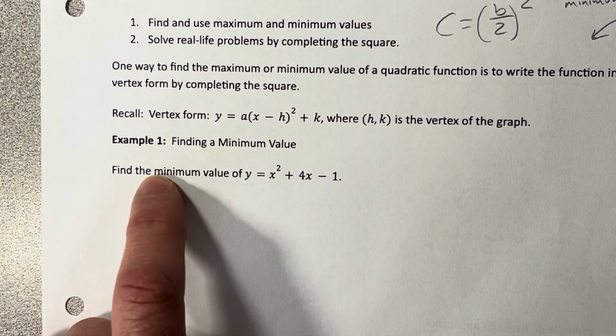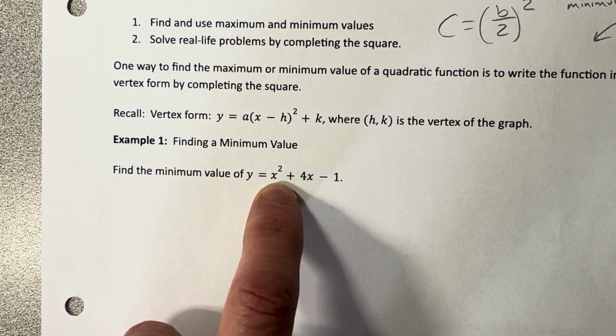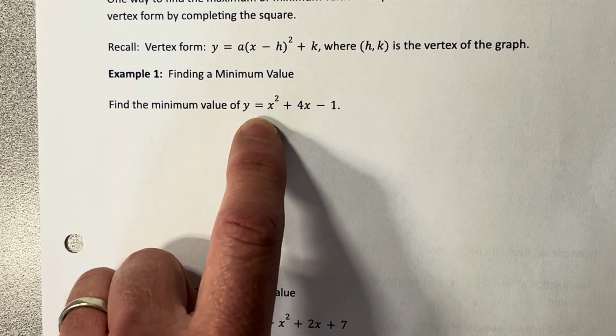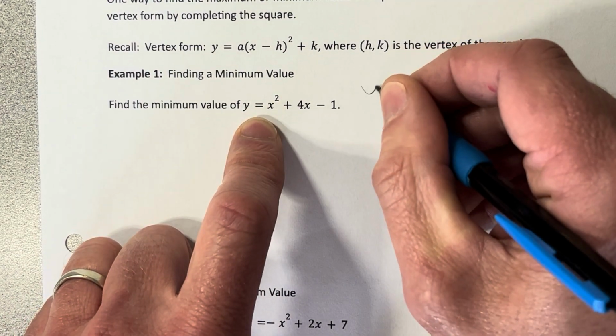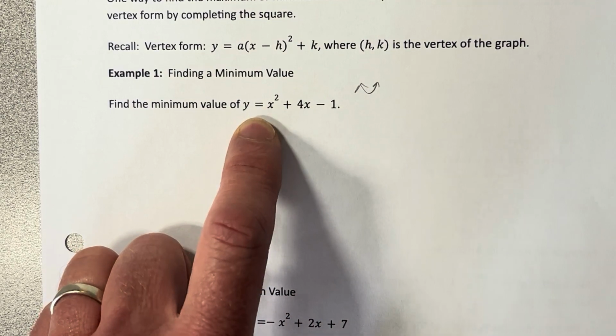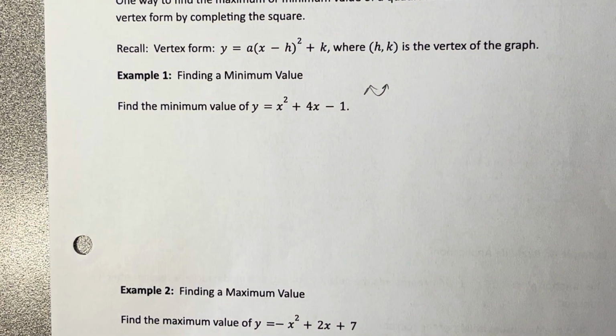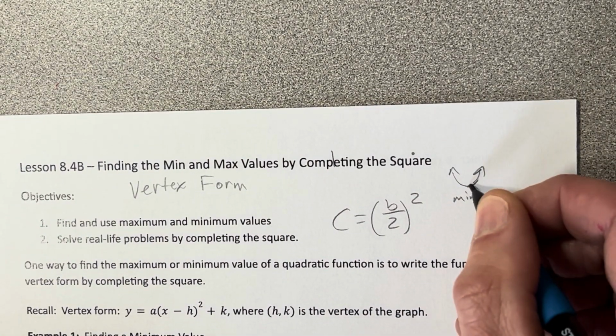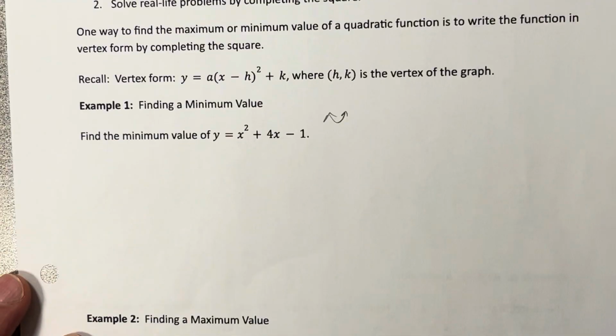So it says find the minimum value of y equals x squared plus 4x minus 1. Because it's positive out front, this is going to open up. So we know that we're going to have a minimum value. They went ahead and told us that. But to find that minimum value, that's going to be at where the vertex is. Oh, maybe that's what I was trying to think of earlier. So your vertex.